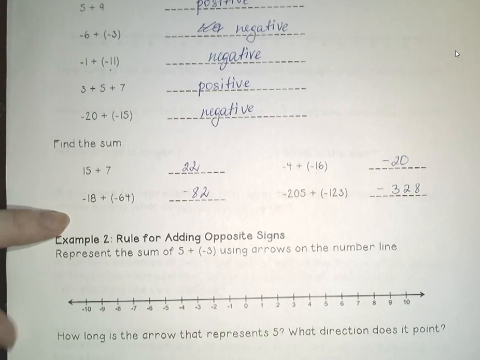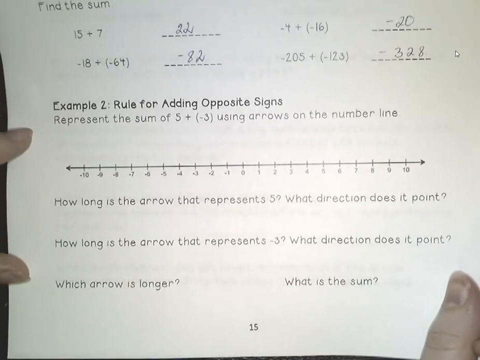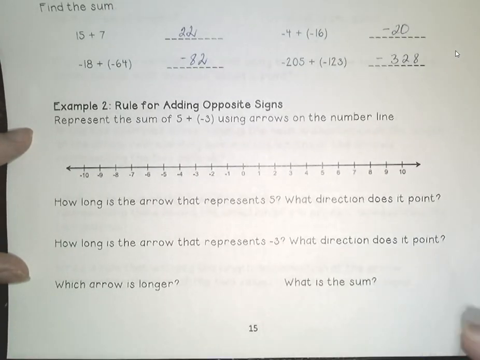Okay, so when I add two numbers with the same sign, I just add the numbers together and keep the sign. Example 2, the rule for adding opposite signs. So now the numbers will have different signs. One is positive, one is negative. Let's see how that works out.